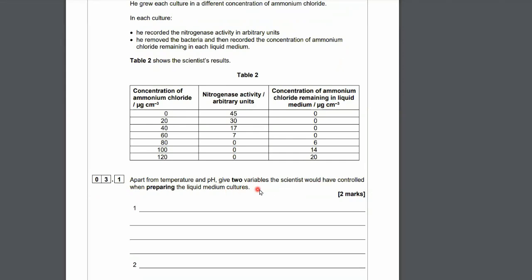So they already said they're using the same. I believe they said they're using the same. Well, no, we're changing the concentration of ammonium chloride, so we can't say that. But we should keep the volume of ammonium chloride solution the same. Also, what about the volume and concentration of the bacteria?